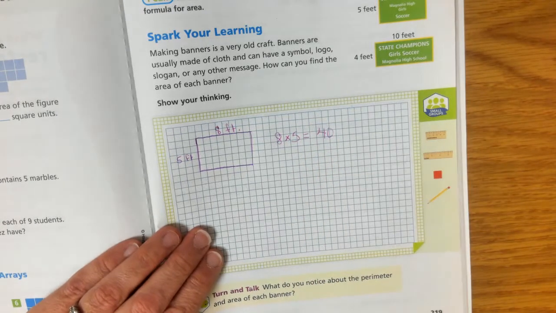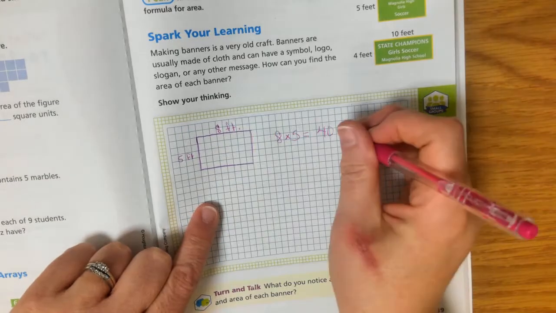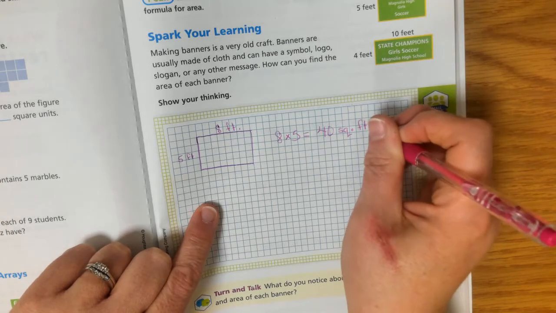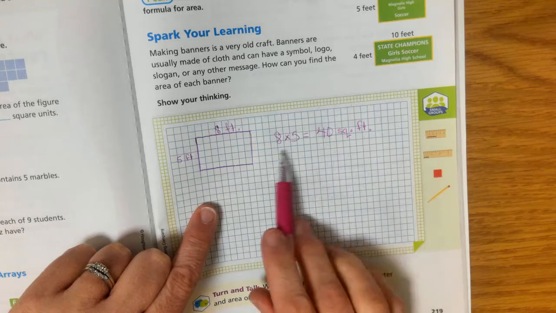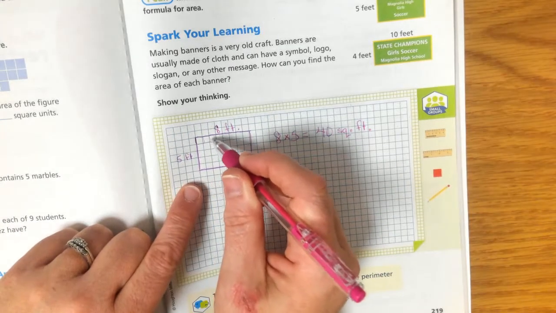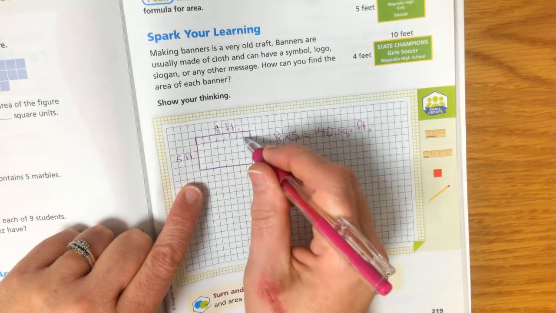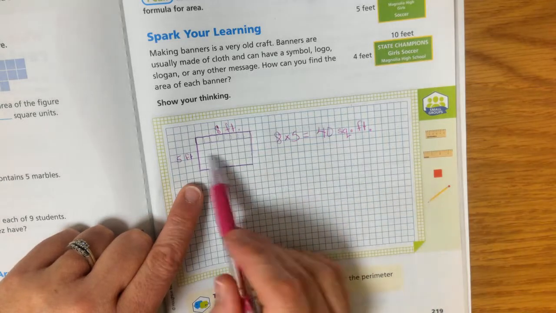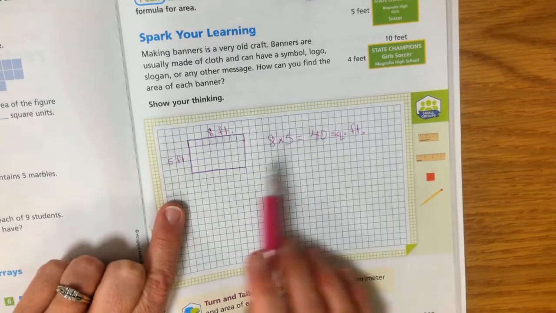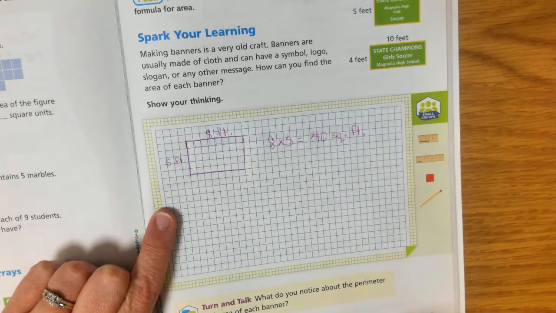Whenever we talk about area, we always include the word square in front of our unit of measurement. So this is going to be 40 square feet, because each one of these is 1 square foot, 1 foot by 1 foot. We have 40 of those that cover the whole inside of this rectangle. So 8 feet by 5 feet is 40 square feet.